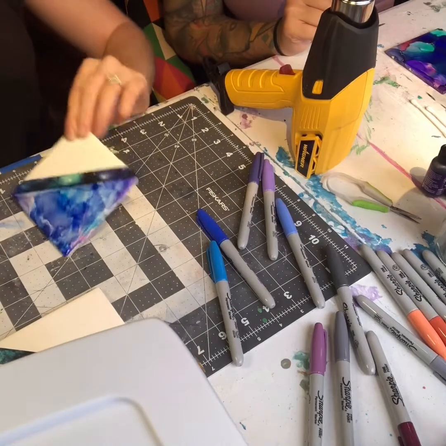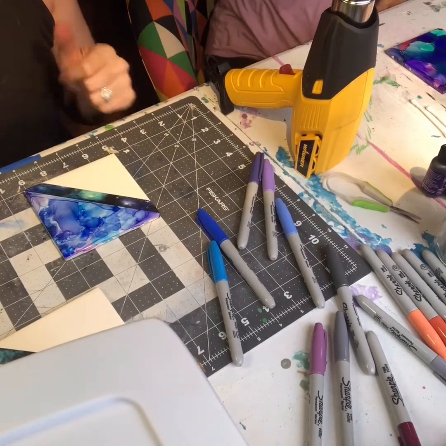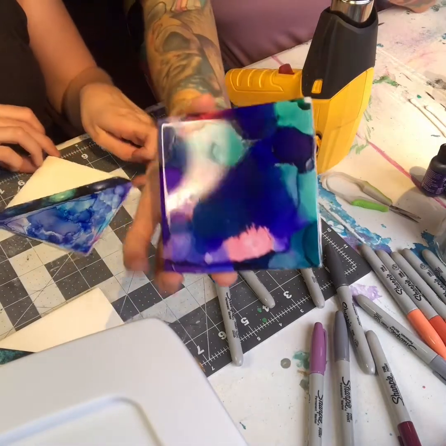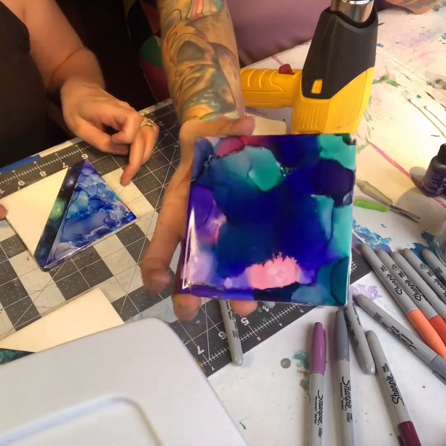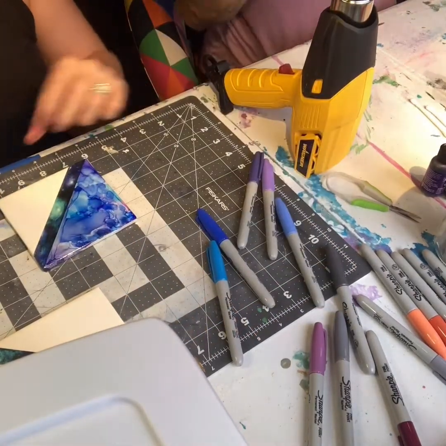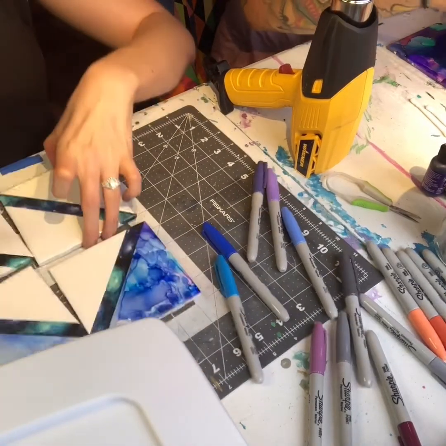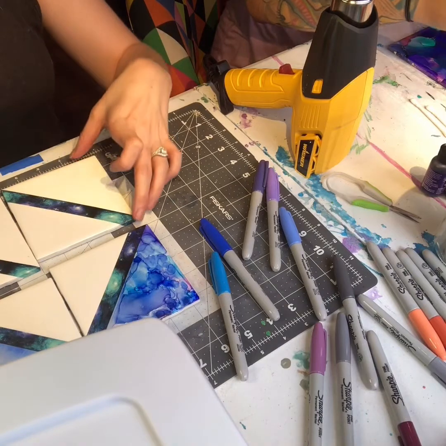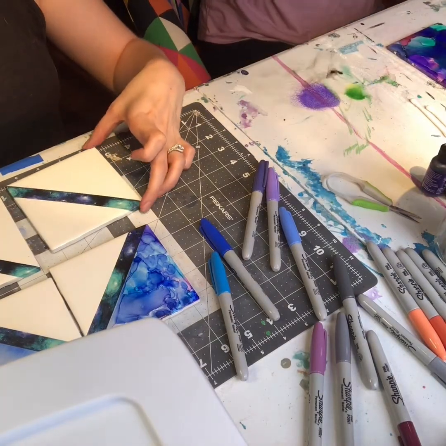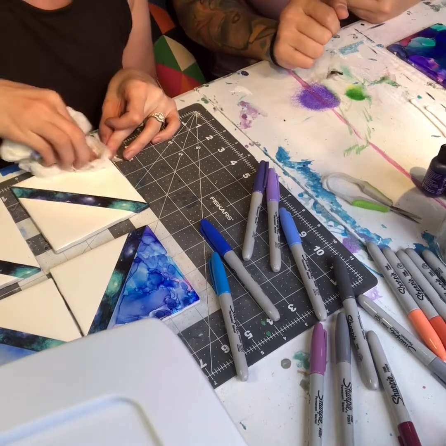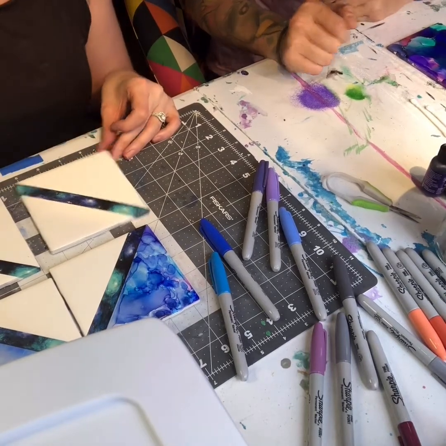Oh, that's pretty cool. So that's where I'm at. I like that a lot. I think I'm actually gonna go back in here just so I don't have this big blue blob in the center. I'm just gonna drop some more alcohol on there, kind of spread it out, maybe add a little more of that teal or something in there. So I think I'm gonna keep going with my Sharpie, actually. That technique came out really nice. I like kind of how this is going.